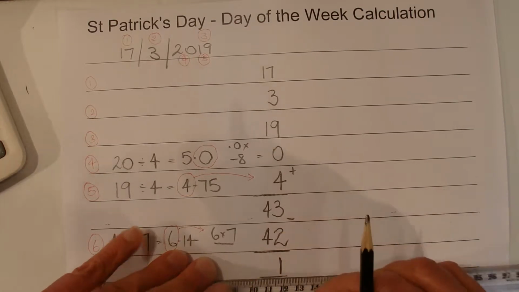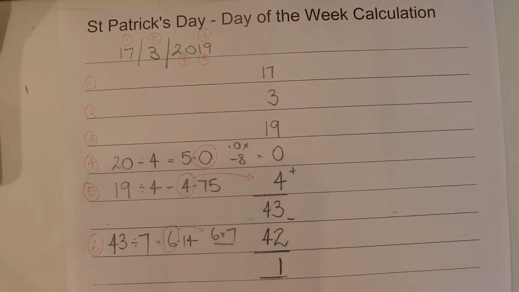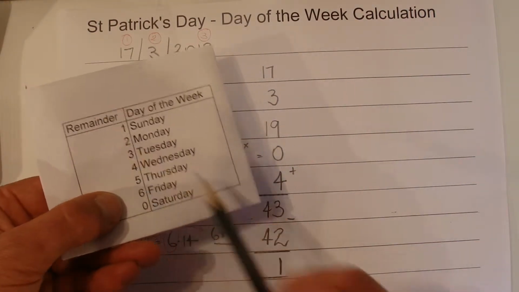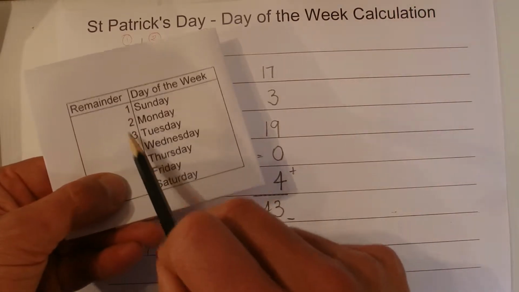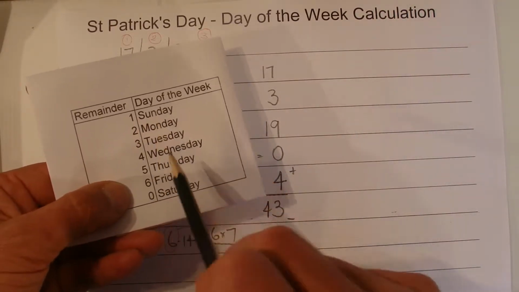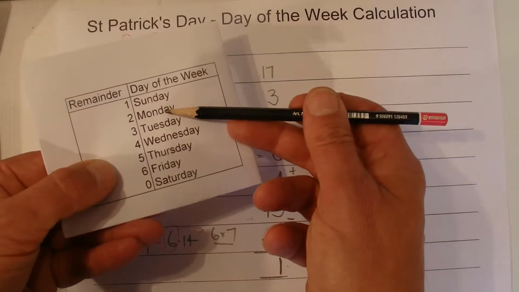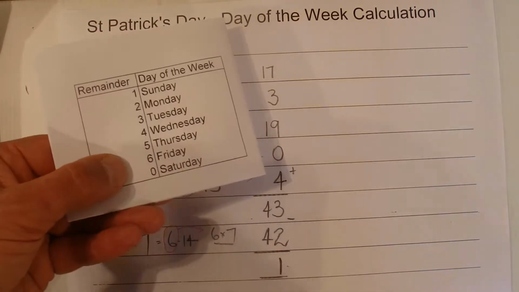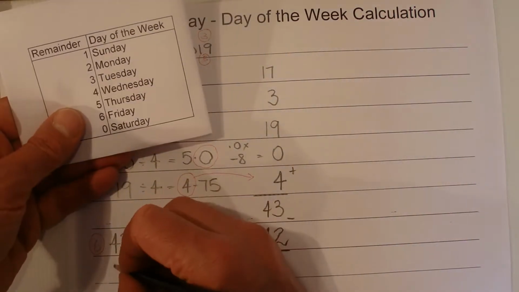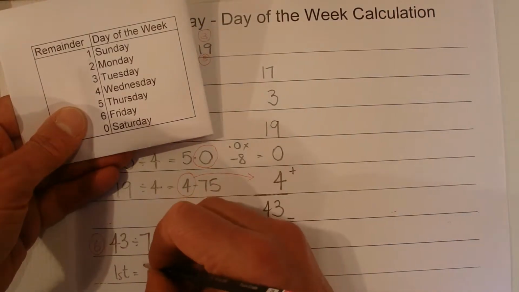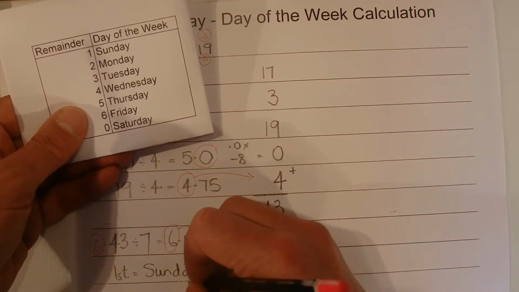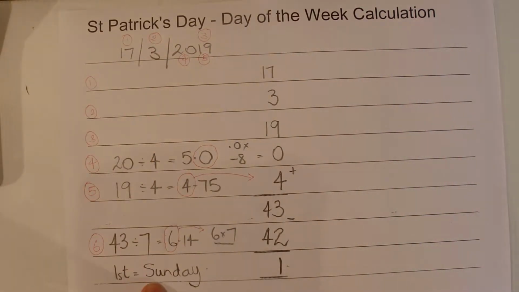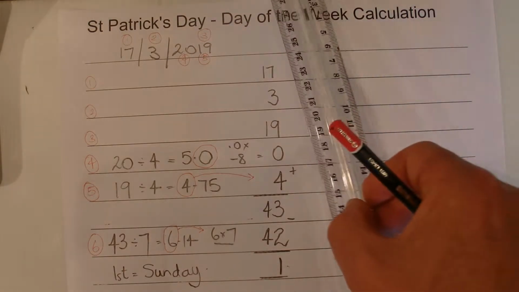And then once we've got that final number, we just need to look at this simple table, and our final number there is 1. Look up in this table, and the first day of the week, 1, is a Sunday. And you can see there, if the answer was 2, it'd be a Monday, 4 would be a Wednesday, 6 Thursday, and if it was 0, it would be a Saturday. So there we go. The first day of the week is a Sunday. So therefore, the 17th of March 2019 is going to fall on a Sunday.